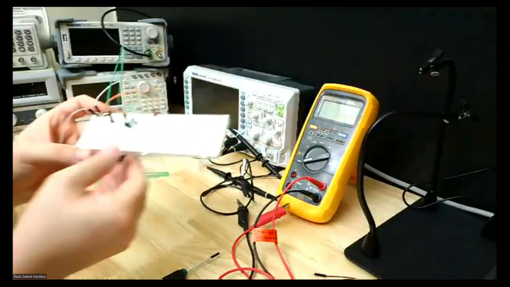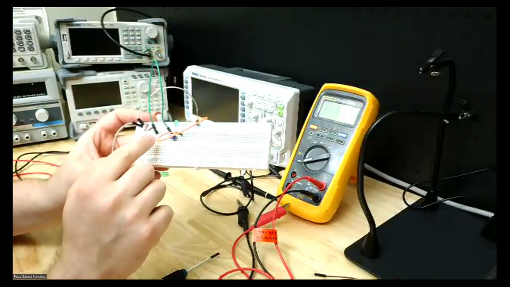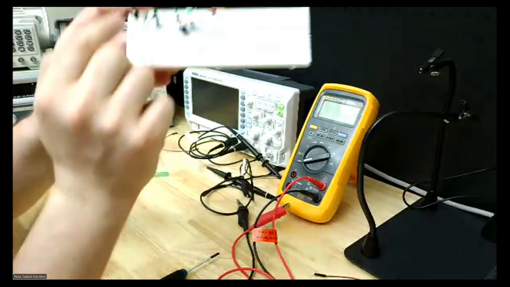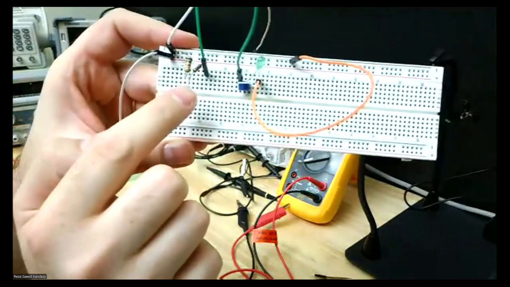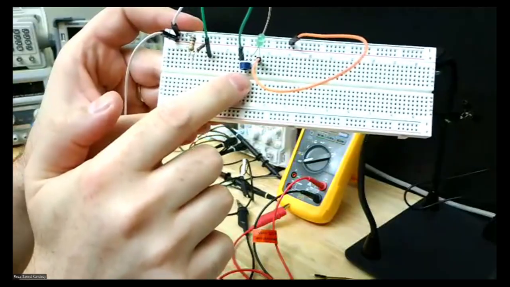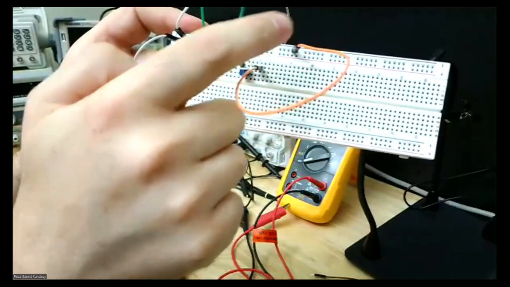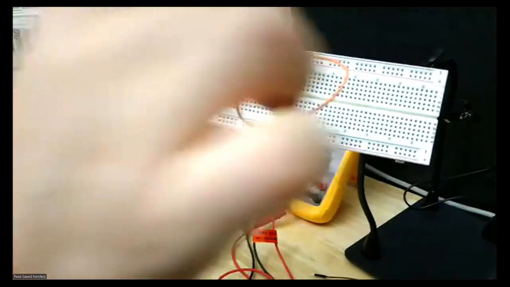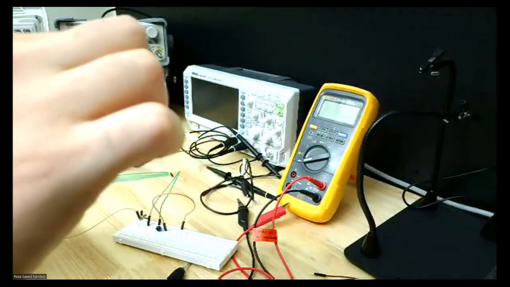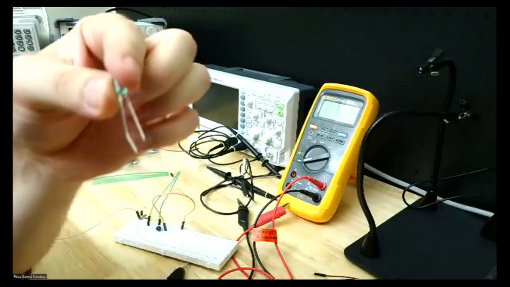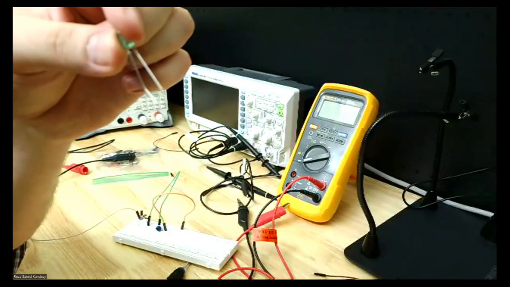Now, as you can see, we have that resistance in series with our potentiometer, and then in series with the LED and all the way back to the source. One important thing to notice: LEDs, as you can see, have two terminals.